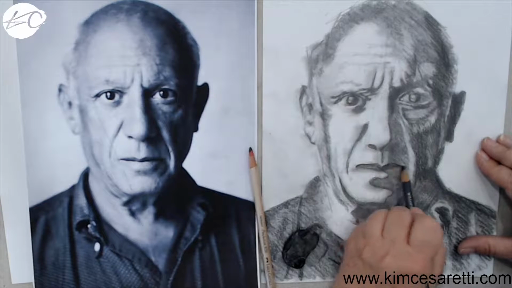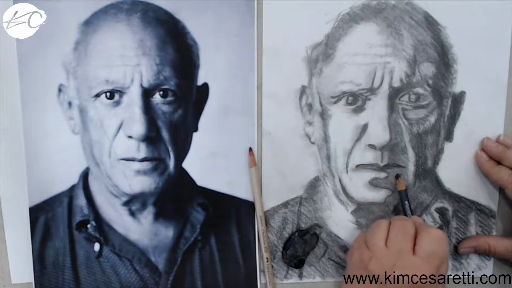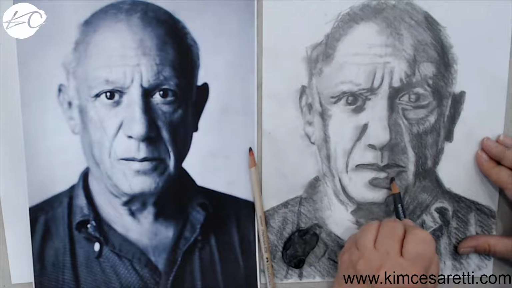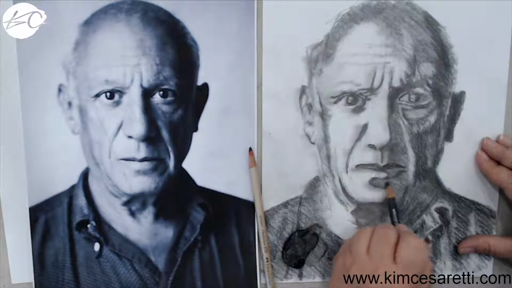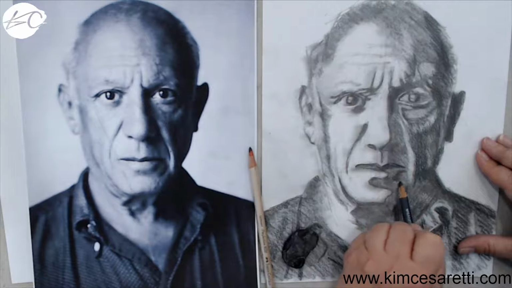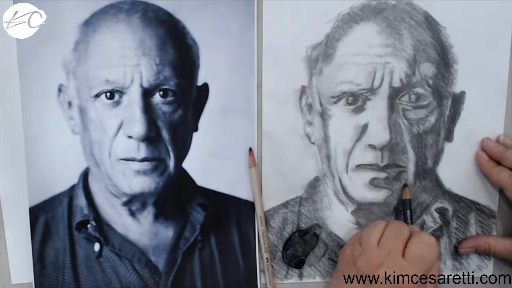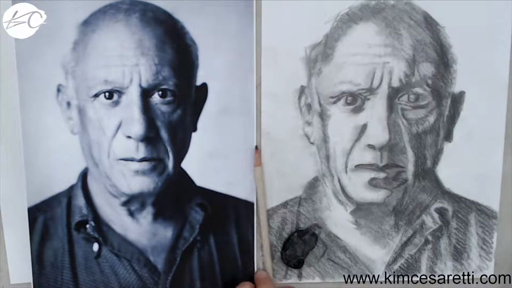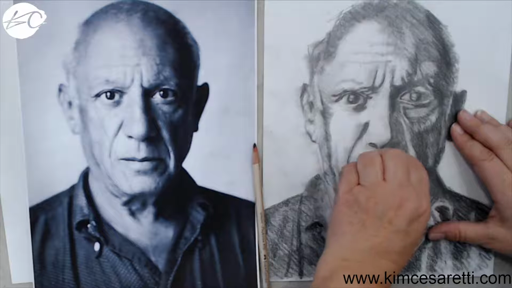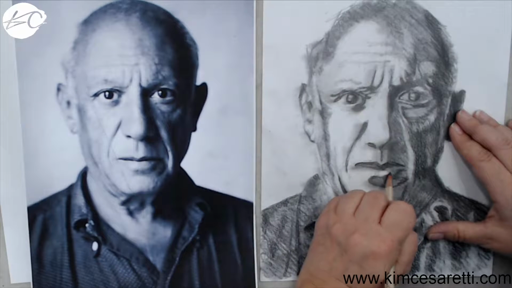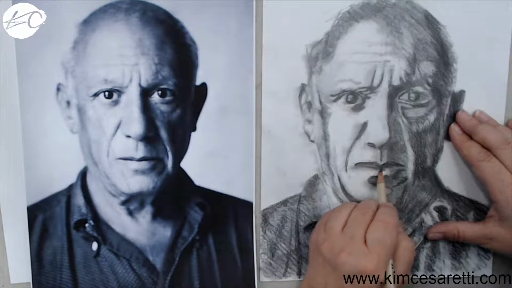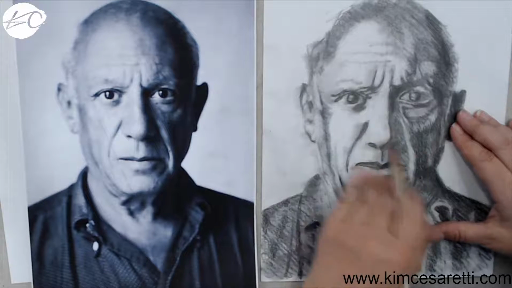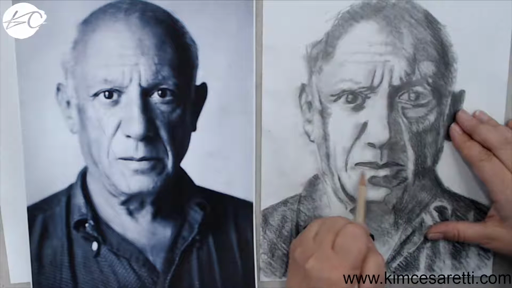Mouth, I gotta remember is dark over there. This is really dark. And there's his lower lip.